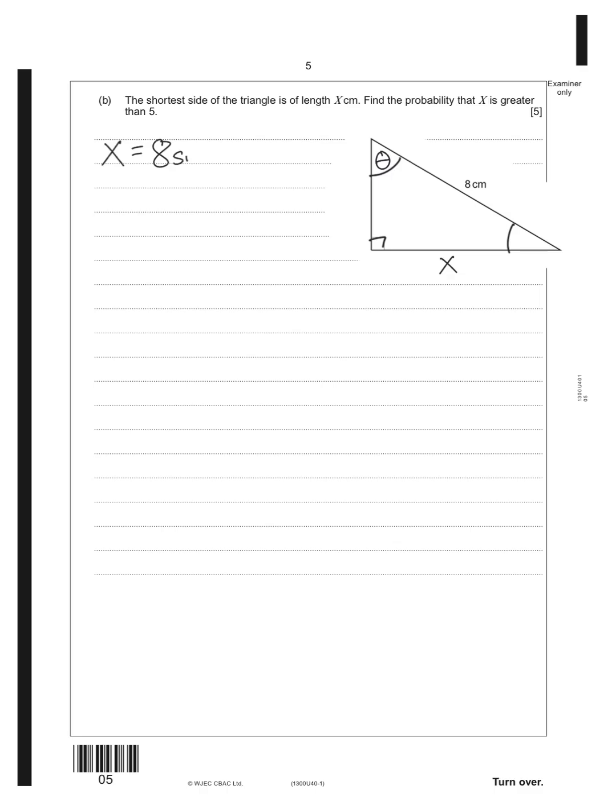Part B, the shortest side of the triangle is of length x. Find the probability that x is greater than 5. So I'm just going to go get the picture and put it in here. And as if by magic, there it is. So the shortest side, let's say we call this one theta, which is the smallest angle. That means the shortest side here would be this one. And so we can say that x is equal to, well, it's the side opposite the angle, so that must be 8 sine theta.